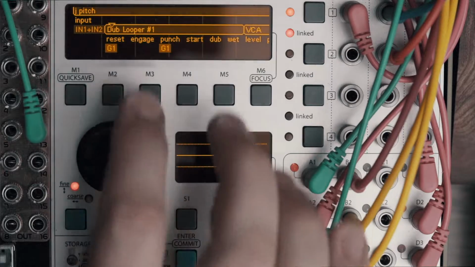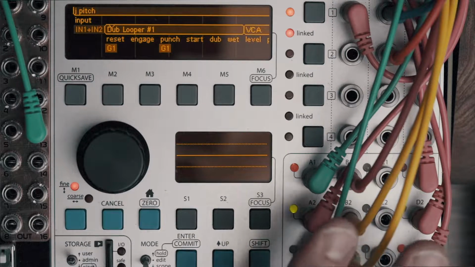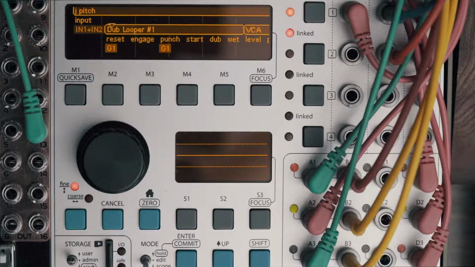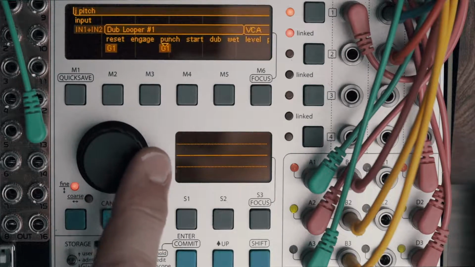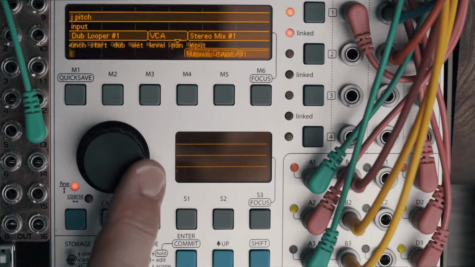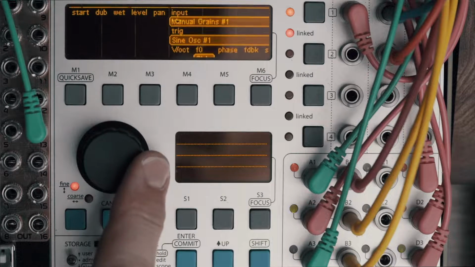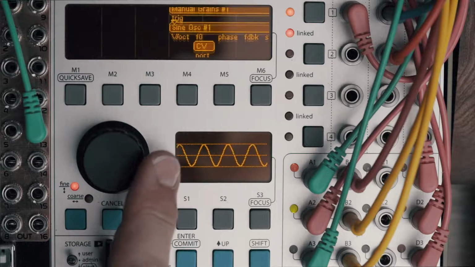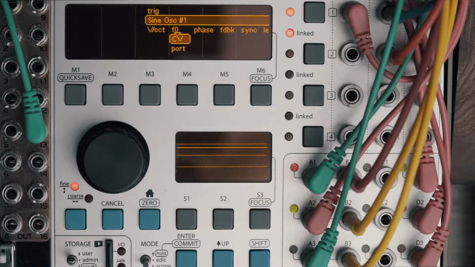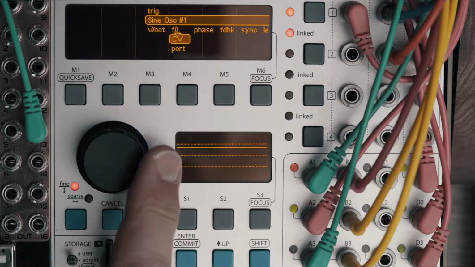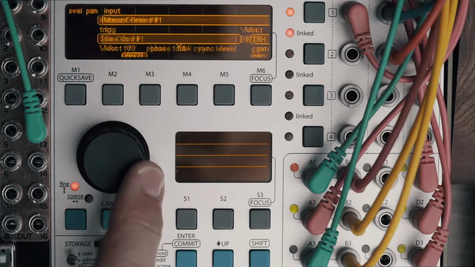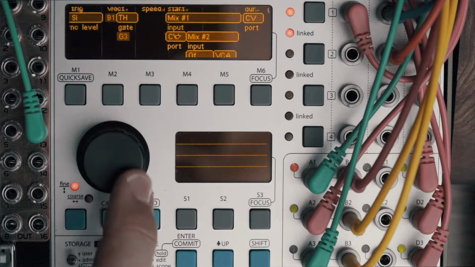Now these little letters here indicate external gates and external controls that will essentially get busy with these parameters. So we can see that the reset and the punch are controlled by gate 1. More of that in a minute. We proceed into the first grain here, manual grain 1, which is being triggered by a sine wave. There's an input to the speed of this sine wave trigger here from an external CV. You can see basically what's going on.